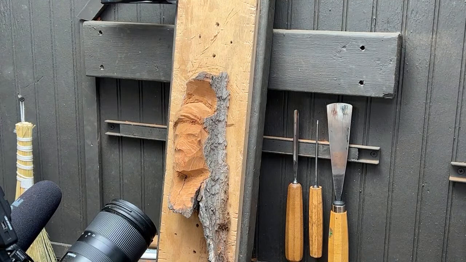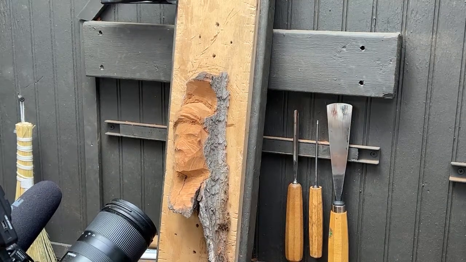Let's see if I can turn this light down. It seems a little bit bright. Let's try that.